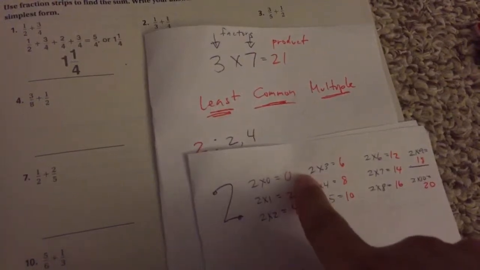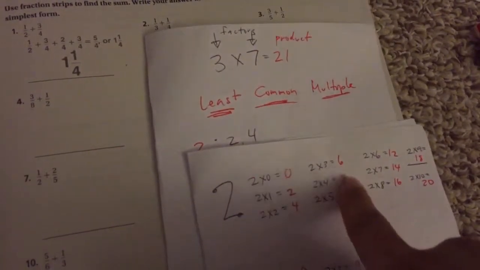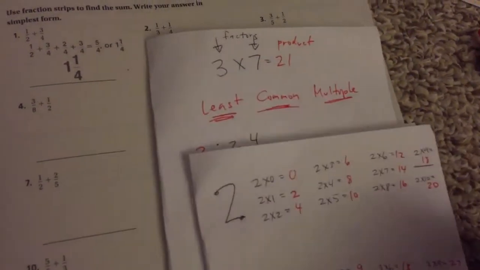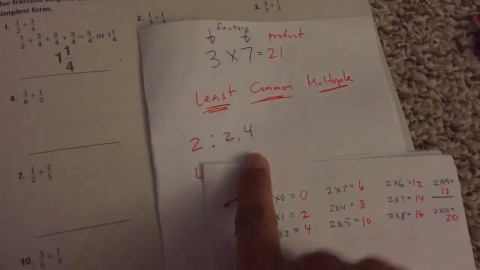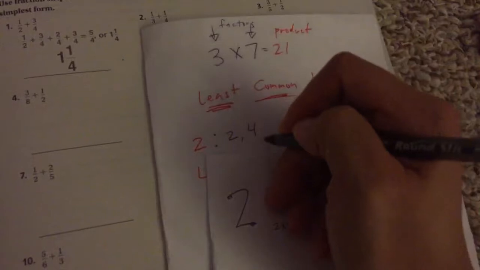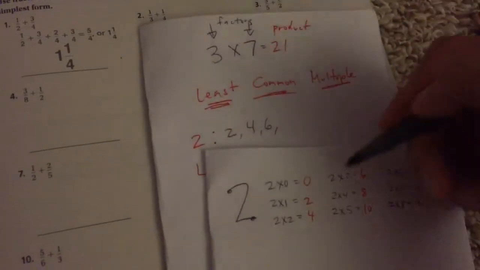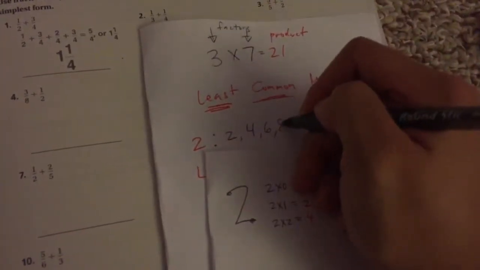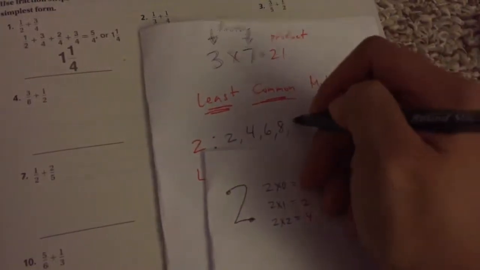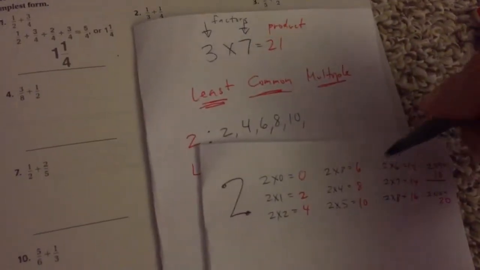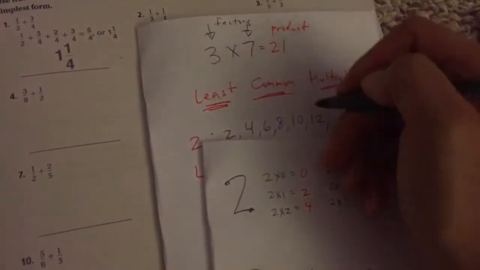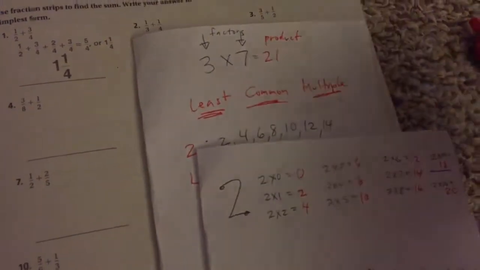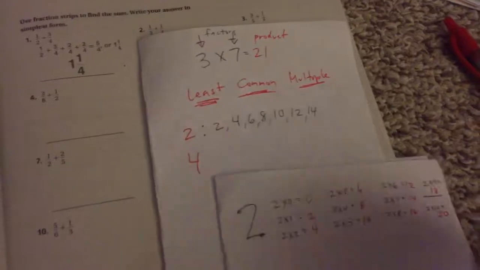And those answers, these reds that we have, 0, 2, 4, 6, 8, 10, 12, 14, 16, are its multiples. So the multiples of 2 are 2, 4, 2 times 3 is 6, 2 times 4 is 8, 2 times 5 is 10, 2 times 6 is 12, 2 times 7 is 14, and so forth. And we can keep going if we wanted to.